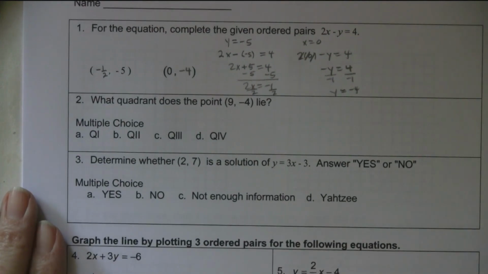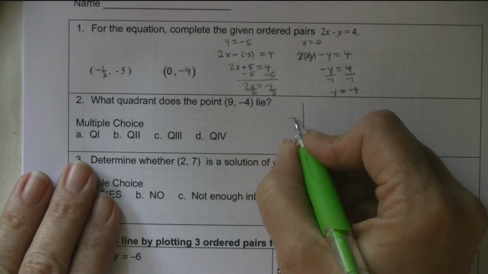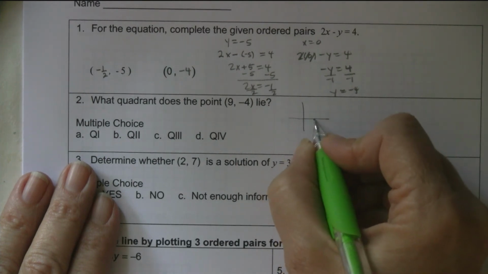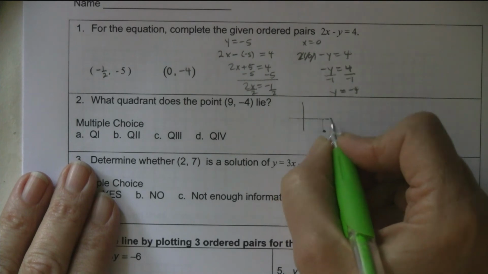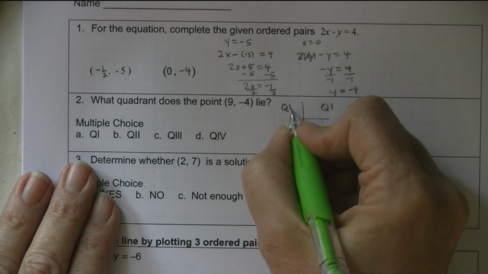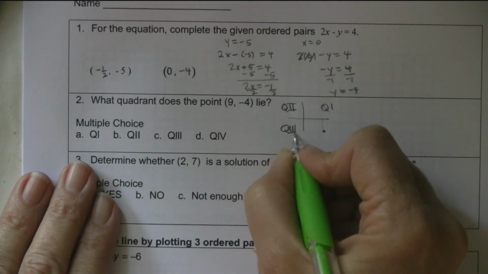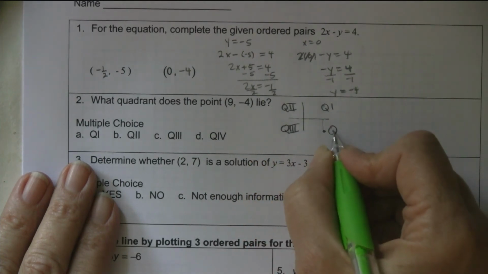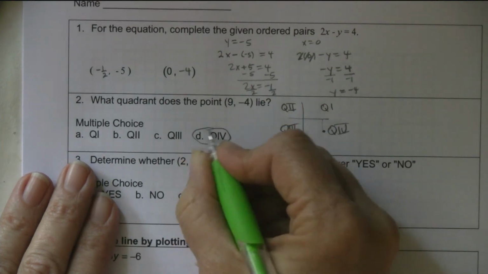They're asking us what quadrant does this point 9, -4 lie, and you could kind of plot it if you liked. Over 9 down 4 would be in that quadrant, right? And this is quadrant 1. This is quadrant 2. This is quadrant 3. And this one over here is quadrant 4. So it lies in quadrant 4.